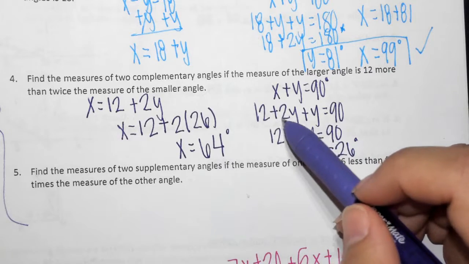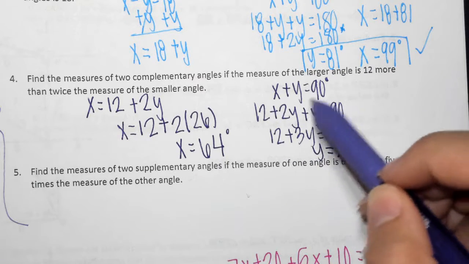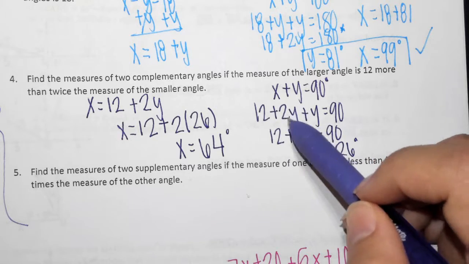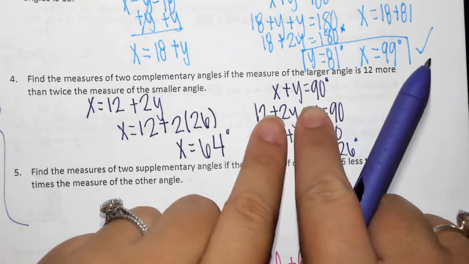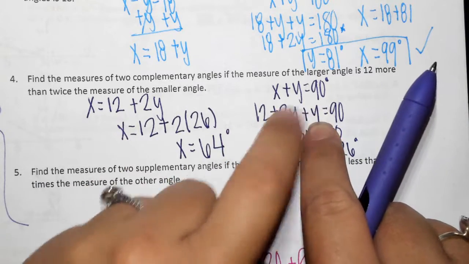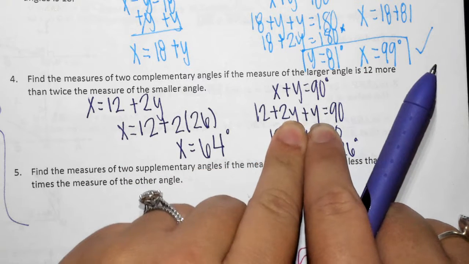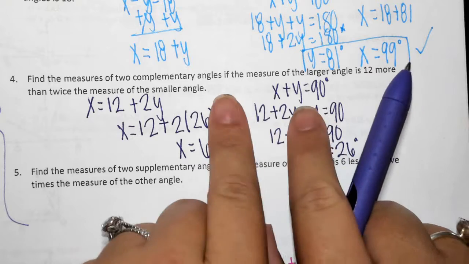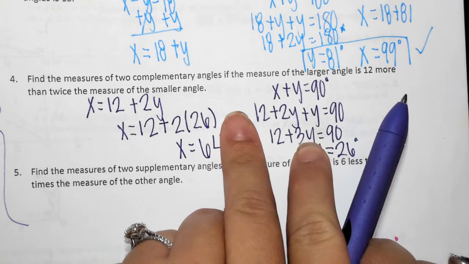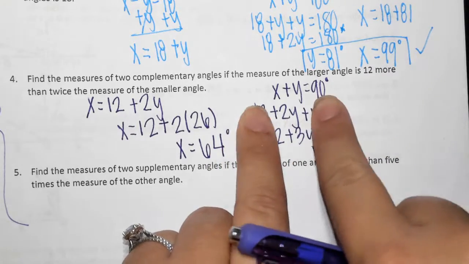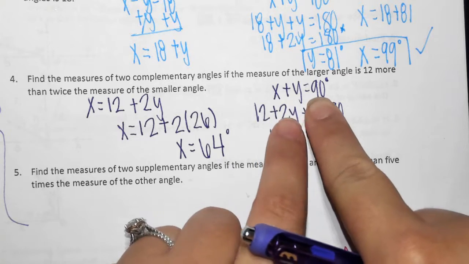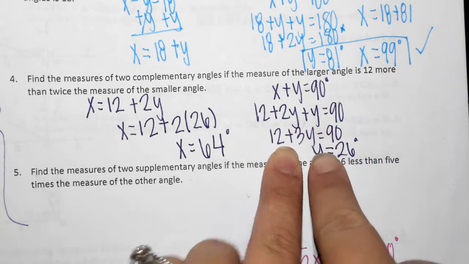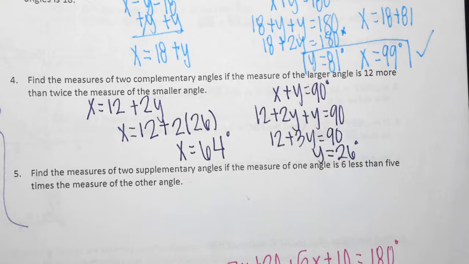Yeah, so right here. But you're forgetting that other angle. So it's 12 more than 2 times that angle. So this is what you did, but you forgot this other one. You have to add in the other angle too. So that's why now I have 3y where you just had 2y. Because 12 plus 2y is one angle, but you have to add in the other angle too to take it into effect.